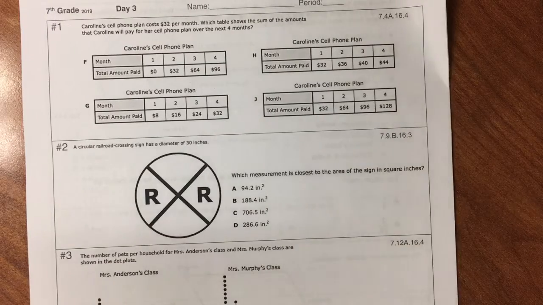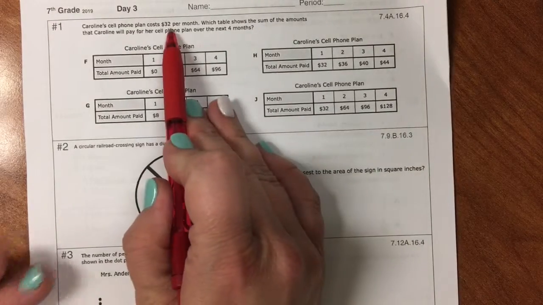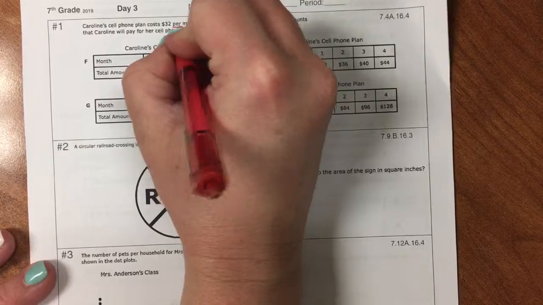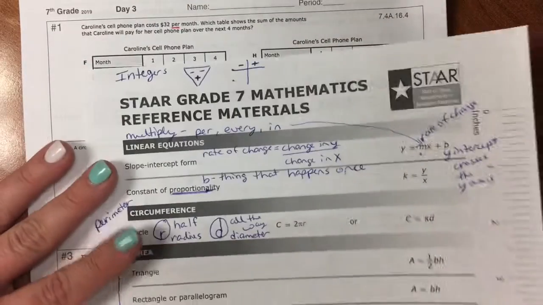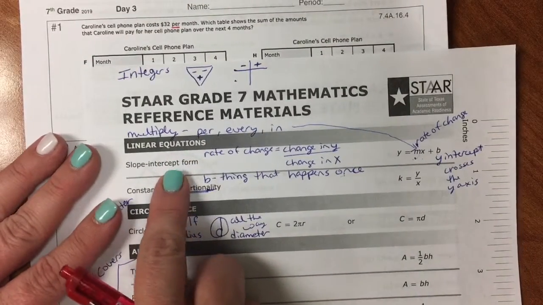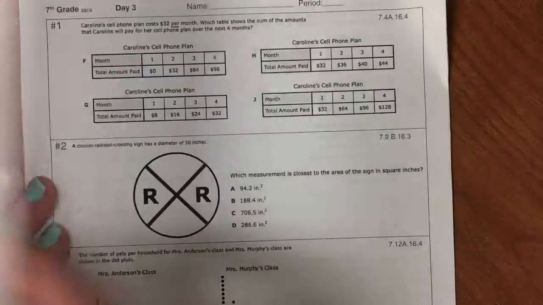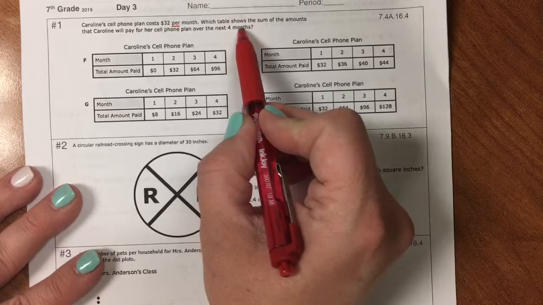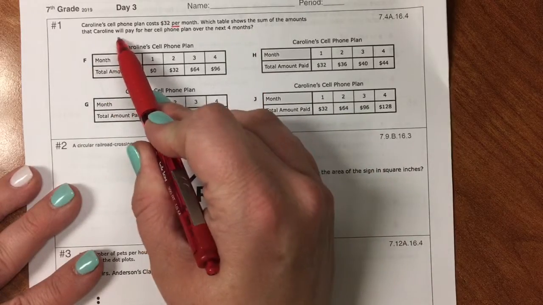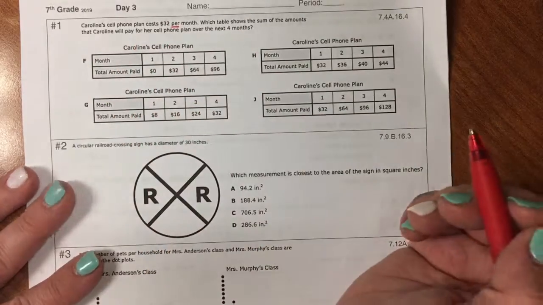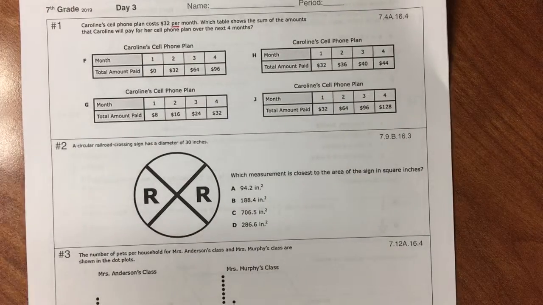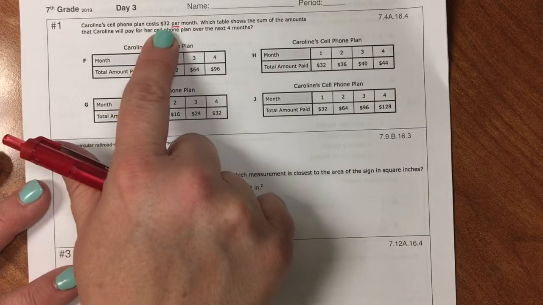All right, number one, Caroline's cell phone plan costs $32 per month, okay? And when we did our brain dump, that's in that linear equation section. That per means that we're multiplying. This is going to be our rate of change. So which table shows the sum of the amounts that Caroline will pay for her cell phone plan over the next 4 months? All right, so 1 month is $32.